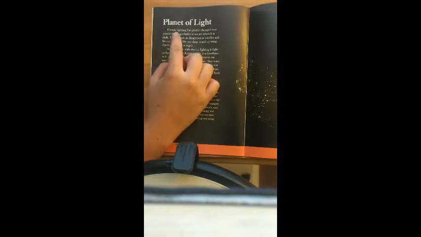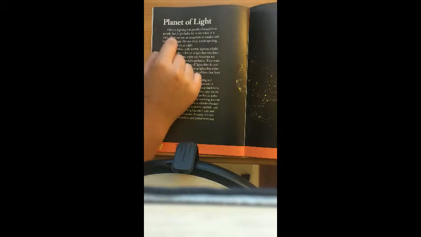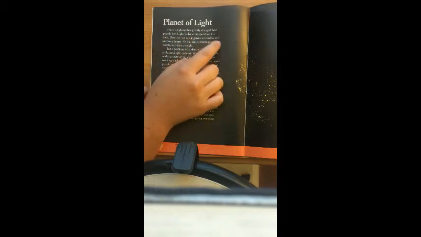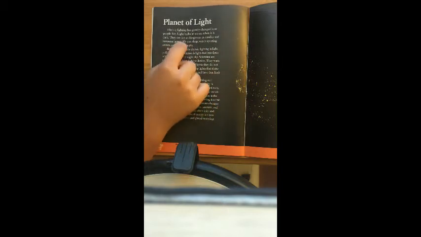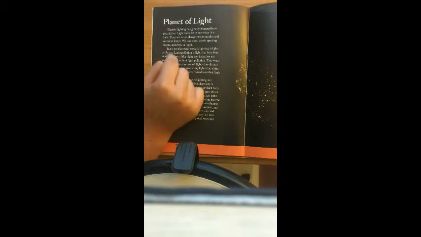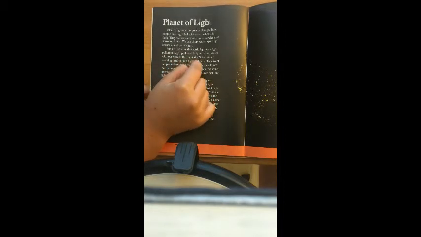Planet of Light. Electric lighting has greatly changed how people live. Light bulbs let us see when it is dark. They are not as dangerous as candles and kerosene lamps. We can shop, watch sporting events, and drive at night. But a problem with electric lighting is light pollution. Light pollution is light that interferes with our view of the night sky.